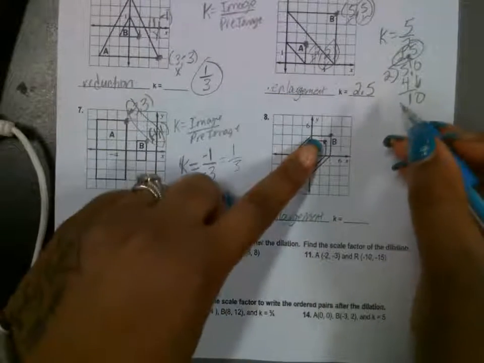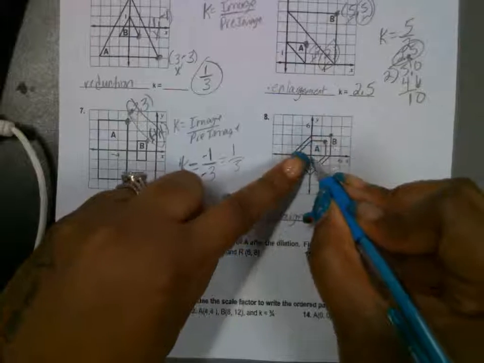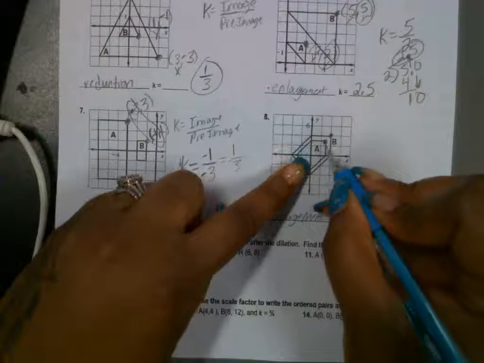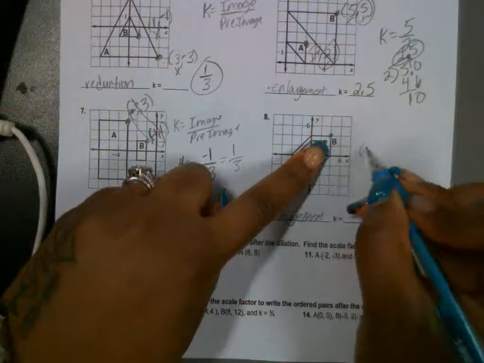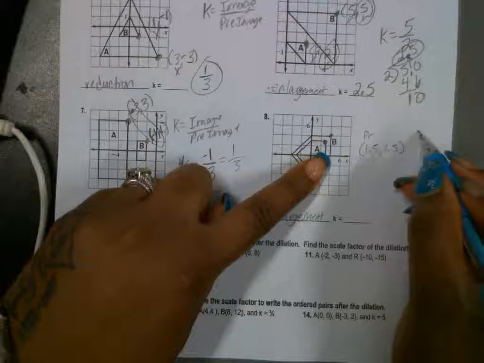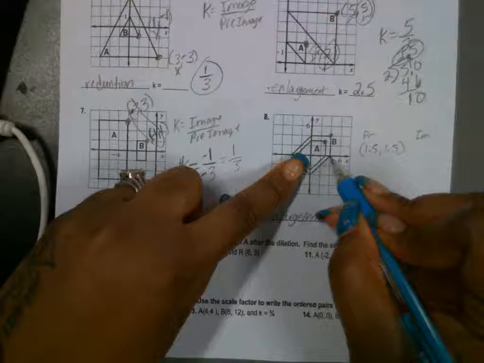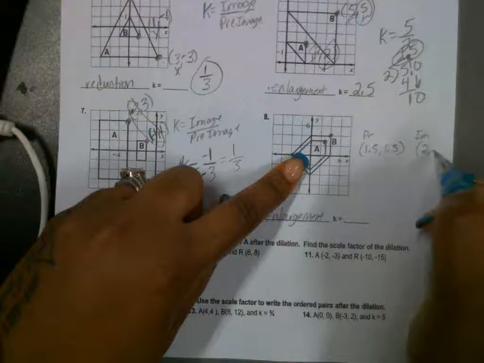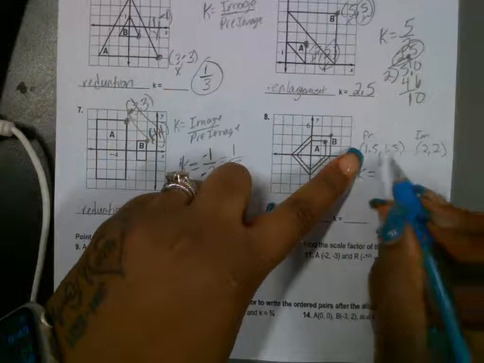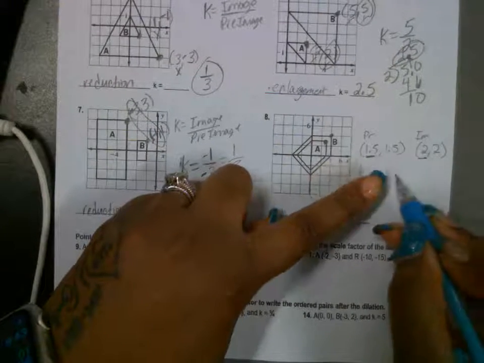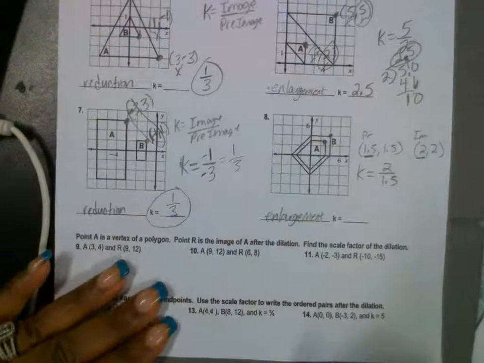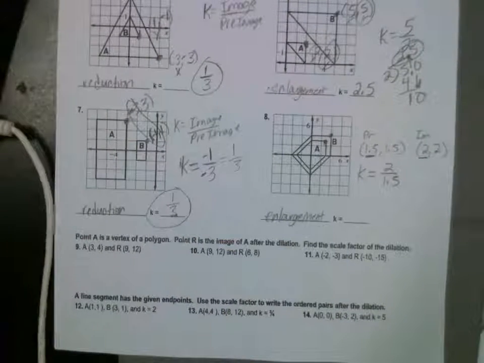All right, so let's look at this. Our pre-image is this point right here, which is 1.5 and up 1.5. This is my pre. My image is 2 and 2. So when I do my scale factor, it doesn't matter which one because they're the same number. So let's use X's. Image over pre-image is 2 over 1.5. That is my scale factor, okay?